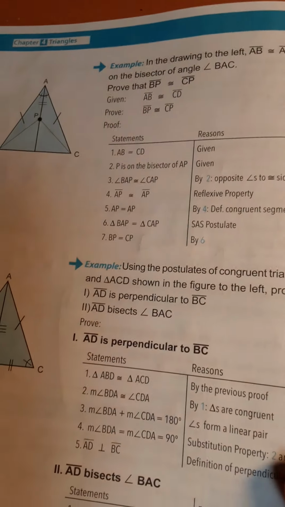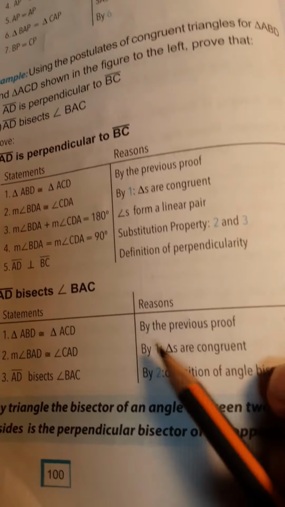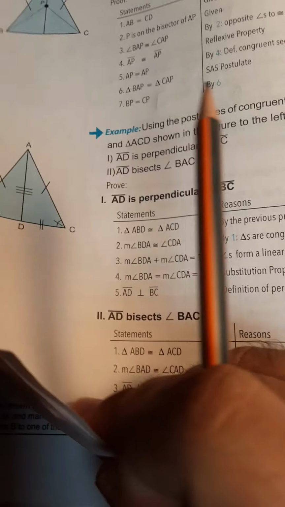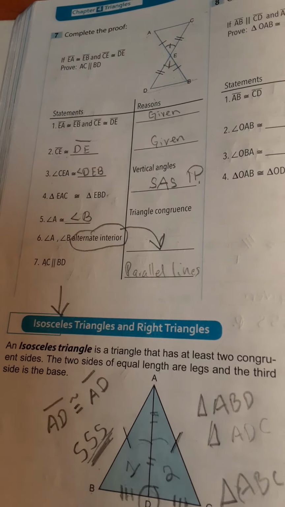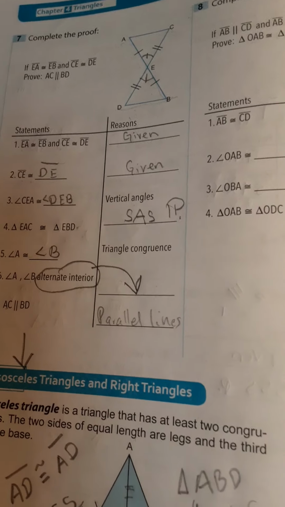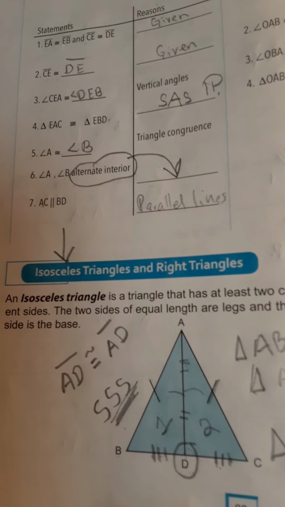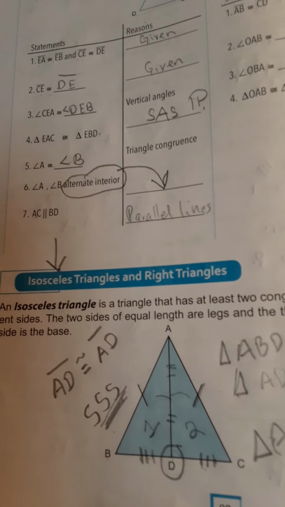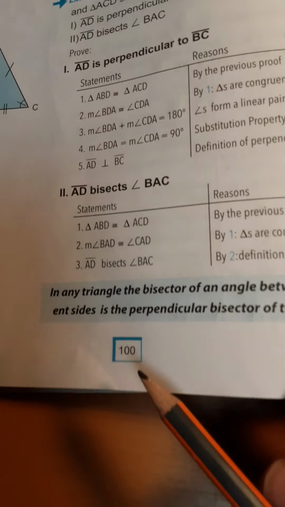Okay, continuing with our video lessons. Today we're going to continue with the exercises on page 100. Remember, the topic that we're seeing is triangles. Okay, postulates for isosceles triangles and right triangles. So let's continue with the exercises on page 100.